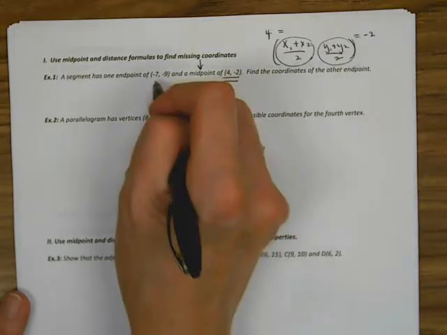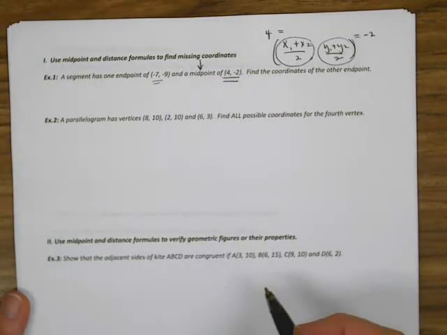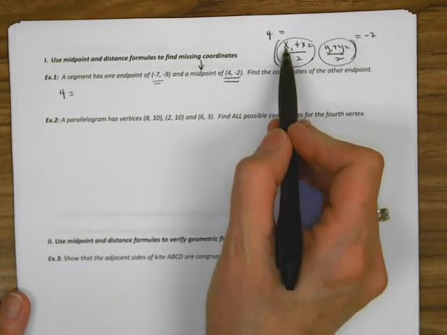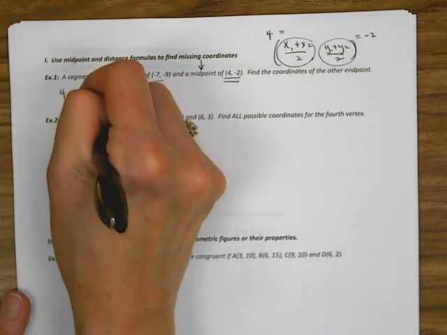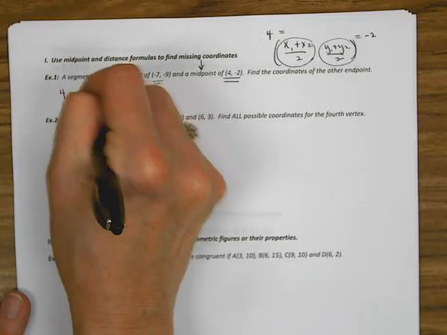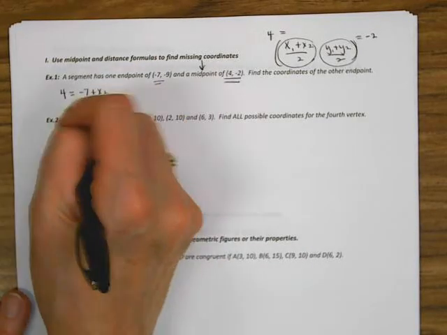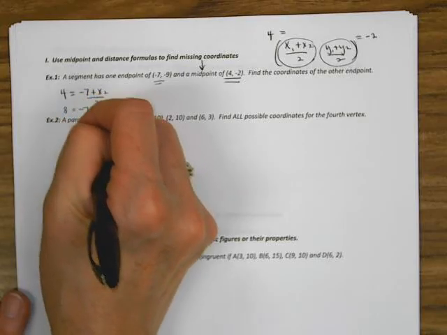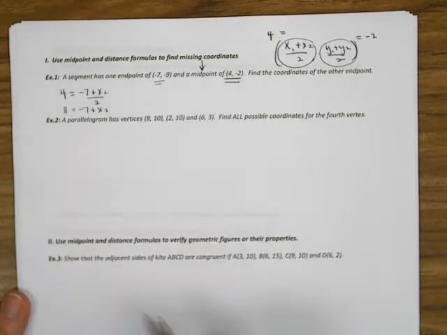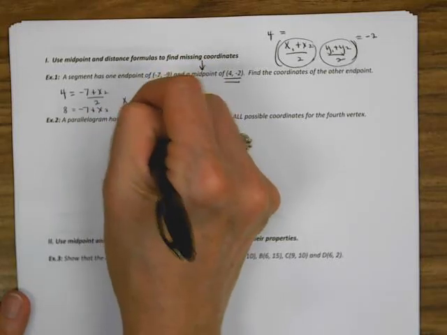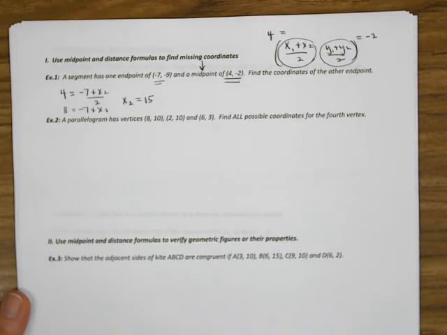I also know one of the points. So I can say 4 equals, for x1, I can use -7. I'm missing the other value. To finish calculating that, I multiply both sides by 2. And then if I add 7 over, I get x2 to be 15.